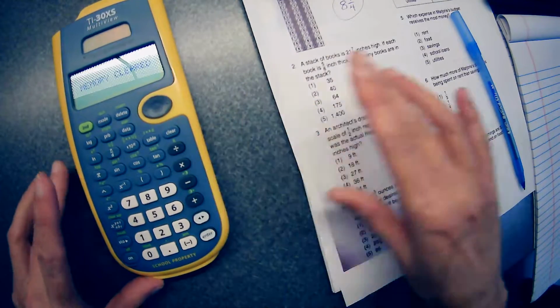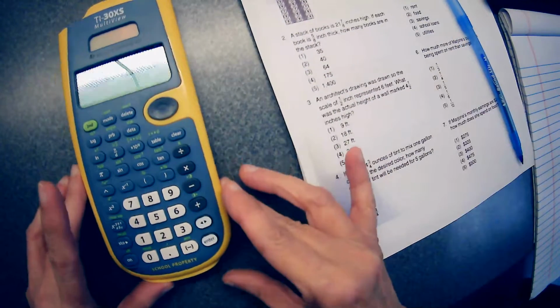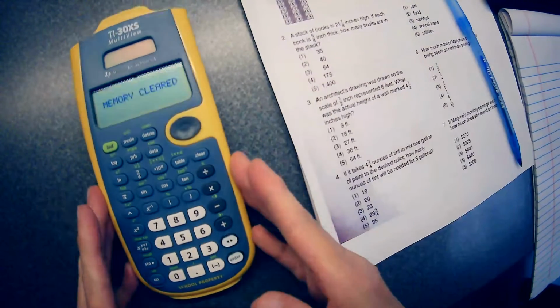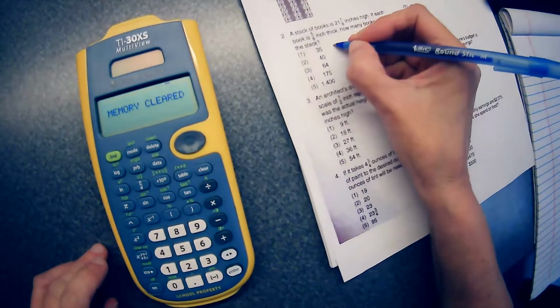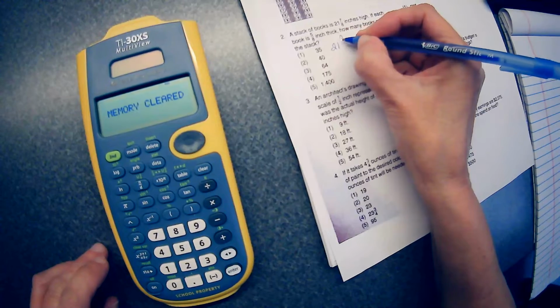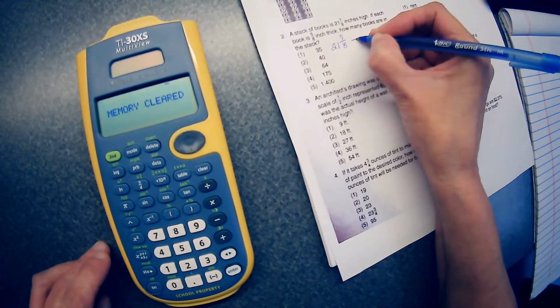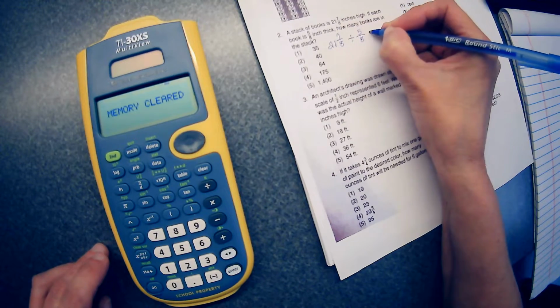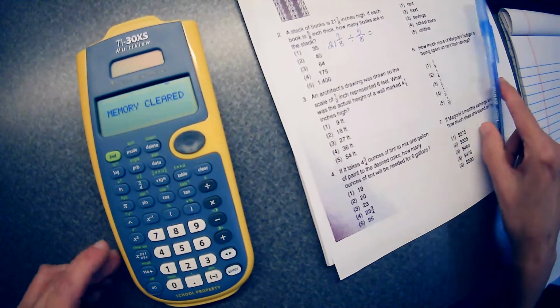Okay, let's work our next one. A stack of books is 21 7/8 inches high. If each book is 5/8 inch thick, how many books are in the stack? We're going to have to divide. So we're going to have 21 7/8 divided by 5/8 to see how many books are in that stack.